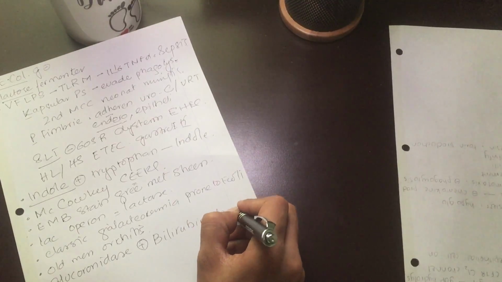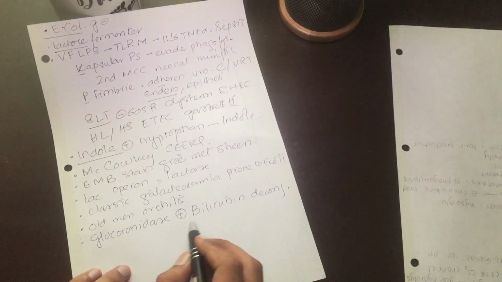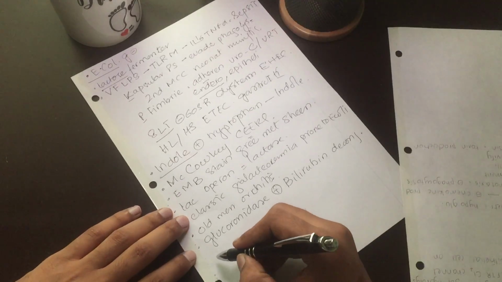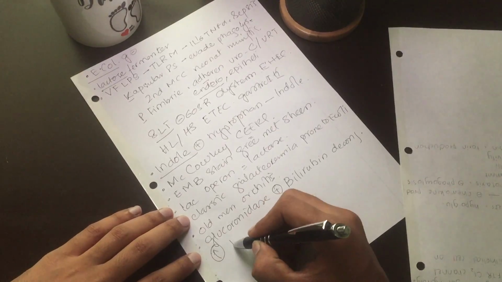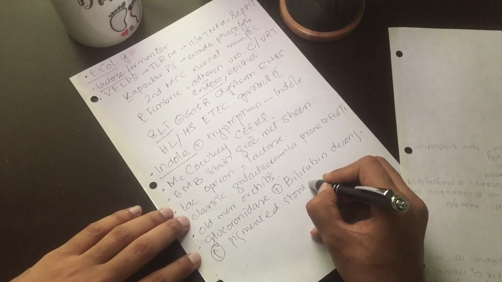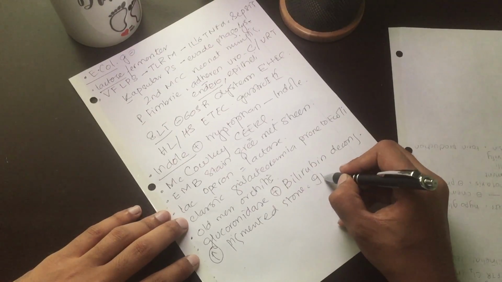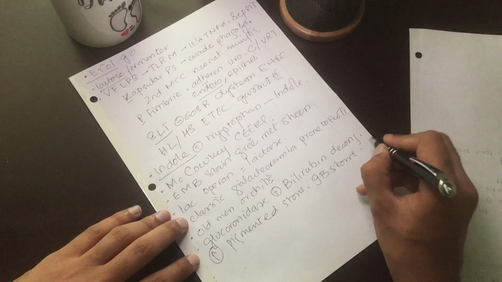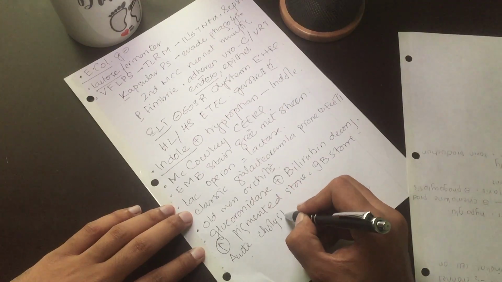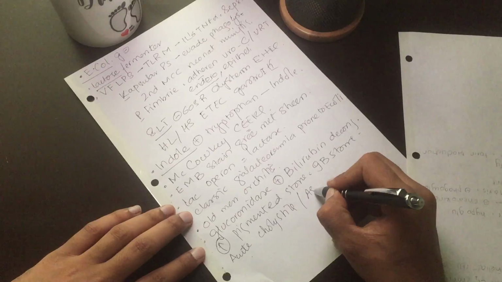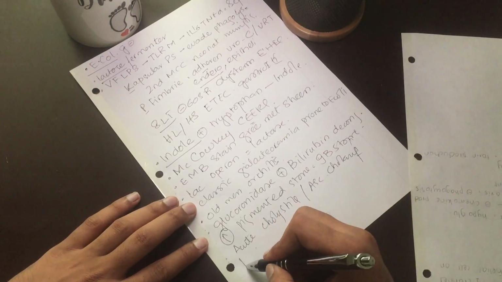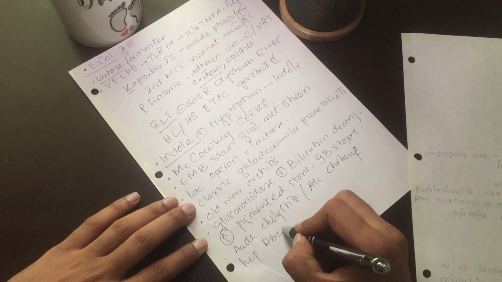bilirubin deconjugator enzyme. When the bilirubin deconjugates, there is an increase of pigmented stones, which leads to gallbladder pigmented stones, can cause acute cholecystitis, ascending cholangitis, and also lead to hepatic abscess.